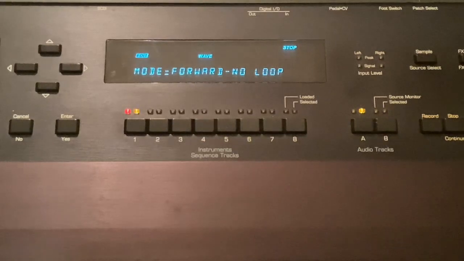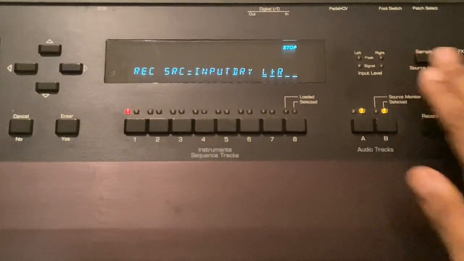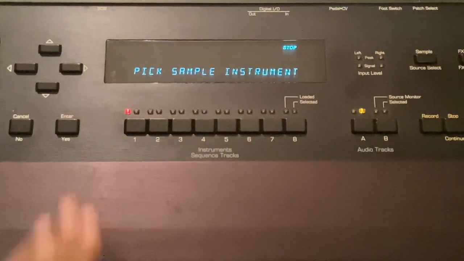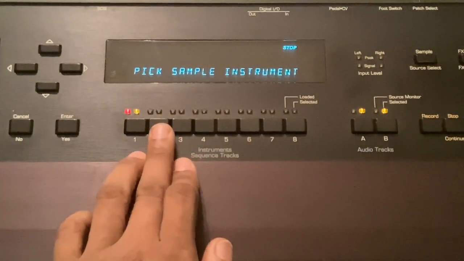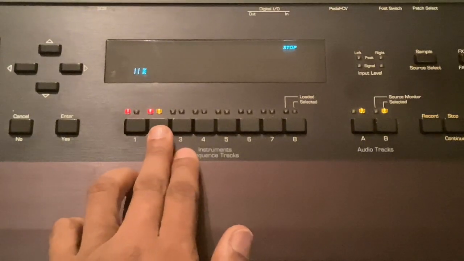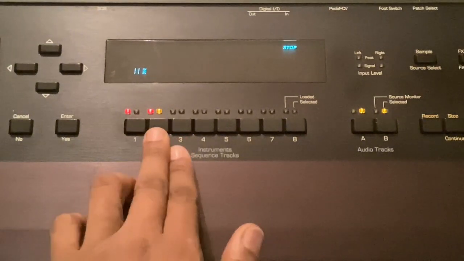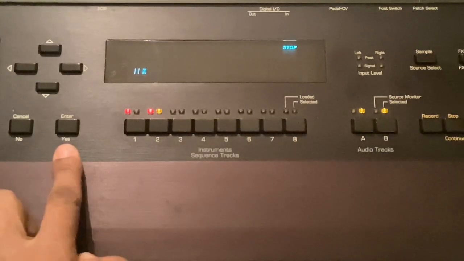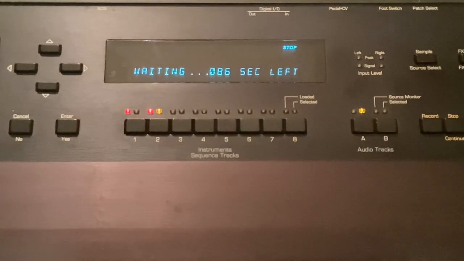So, same again. Sample. Stereo. Press yes. Pick sample instrument. This time we'll pick 2. Okay. Make sure the yellow light is on, to pick your instrument, to make sure that that's the instrument that it records to. So, we arm the sample by pressing yes. And we'll go ahead and play the sample.